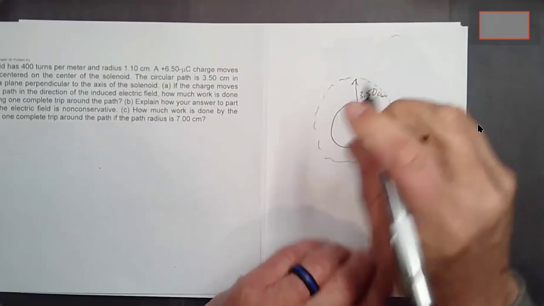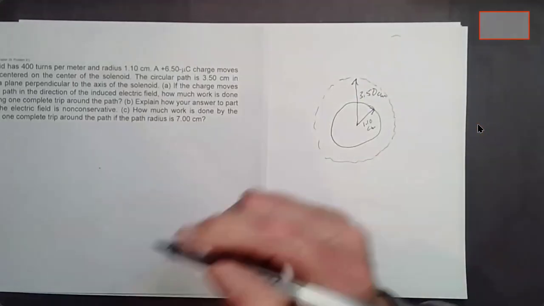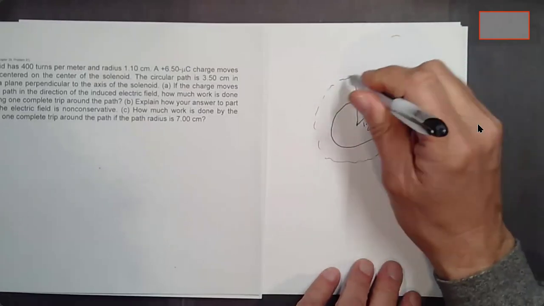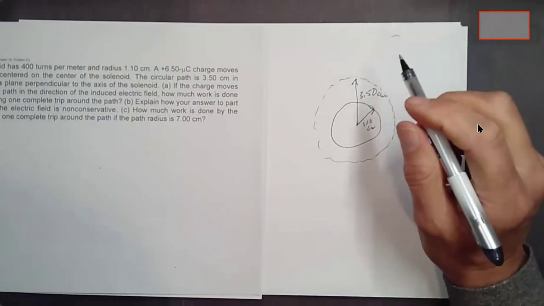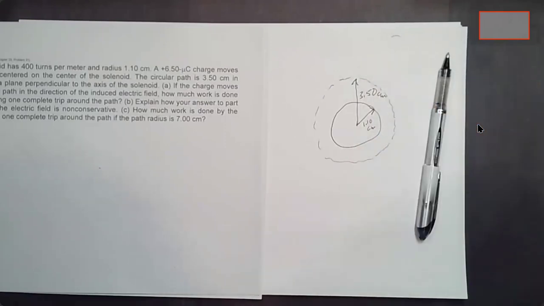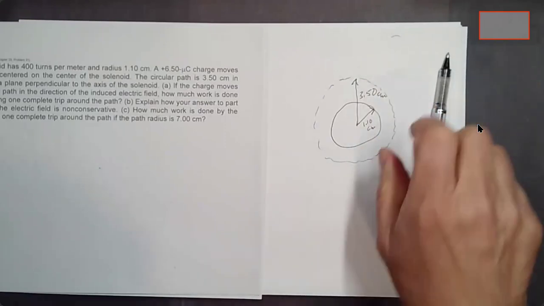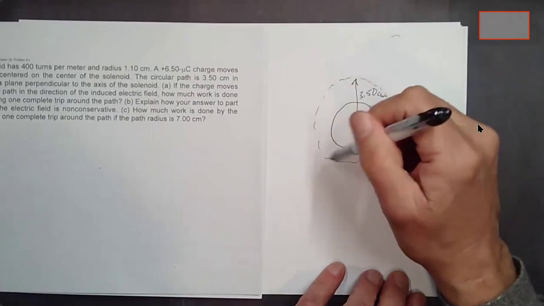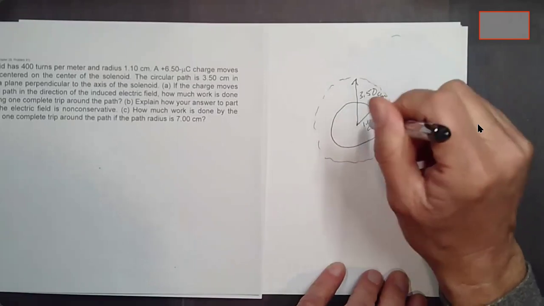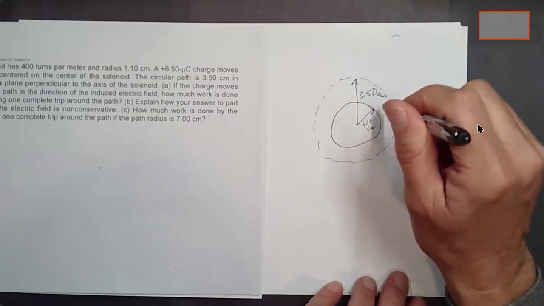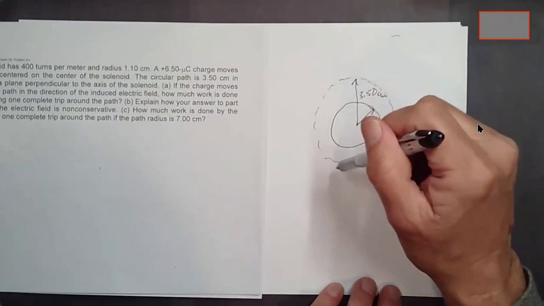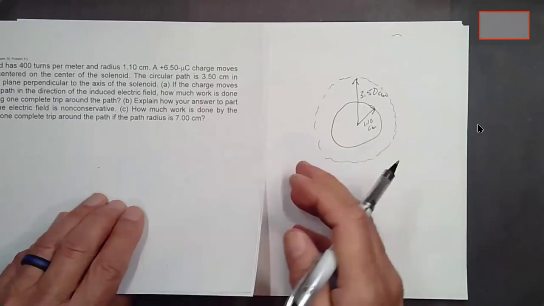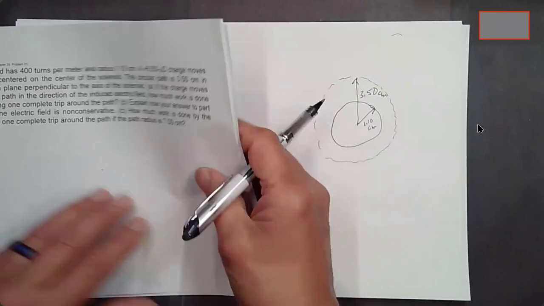This is not a scale diagram. Then we have a charge that's moving around this circular path for some reason. Now, when you have a changing magnetic flux in some area, there will be electric fields generated. And when you have cylindrical symmetry like you do here, the induced electric field will be a circular loop. And so we can go with that there.